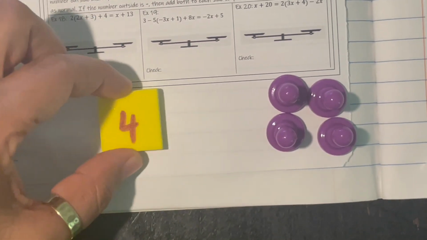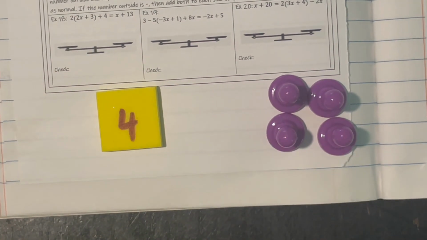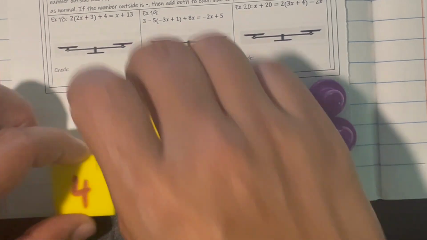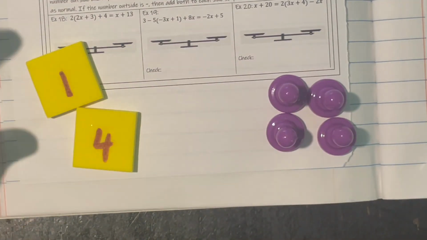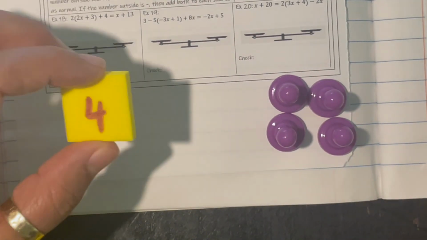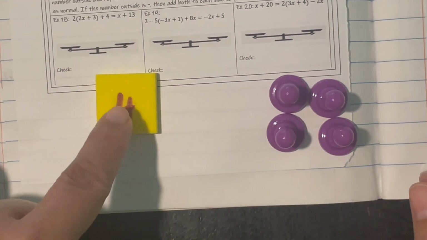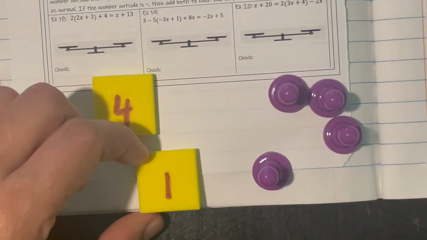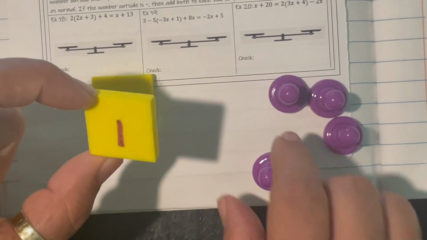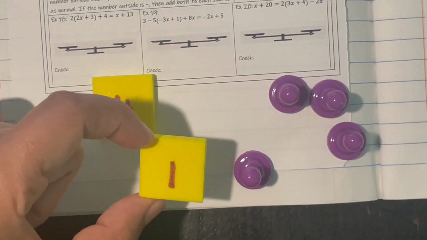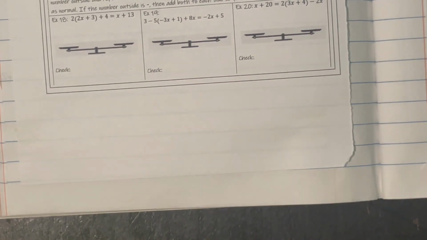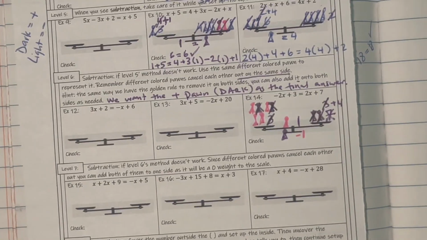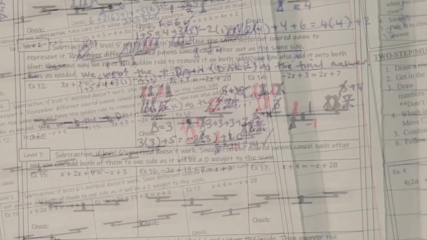And I can replace this 4 with 4 1s. I don't think I have enough 1s, but just take my word for it. I can replace this with 4 1s, meaning 1 pawn is equal to 1. And this is the light color, which means a pawn is negative 1. So as you can see, just like we did it in the book, I just went a different way about doing it. You get the negative 1.